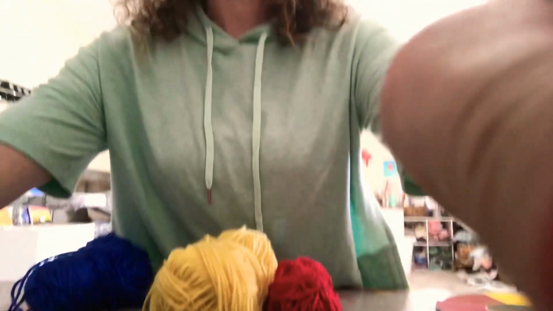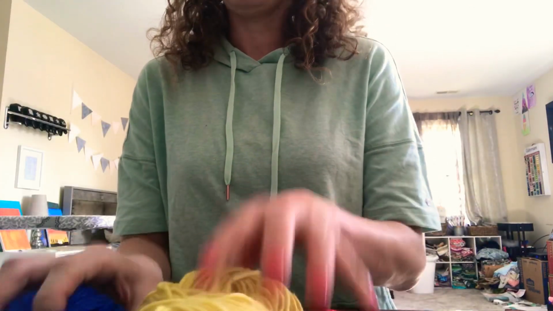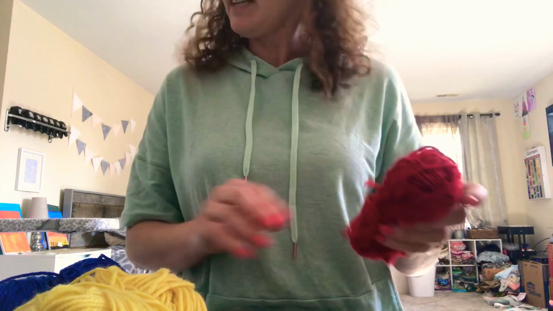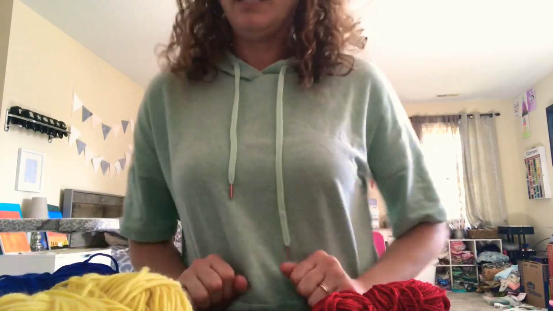Now, if I go to set these down, I'm going to set it up like this so you can see the table. Let's try it. Okay, maybe you can see a little bit better. Okay, look. Red, yellow, and blue. I'm going to put yellow at the top, red over here, and blue down here.